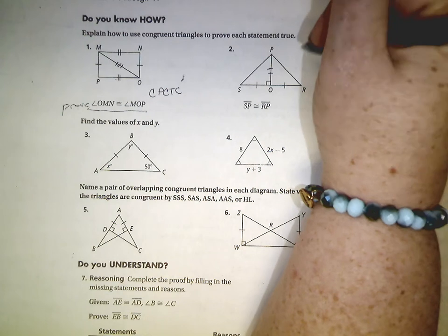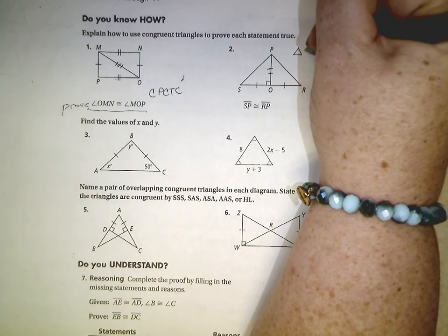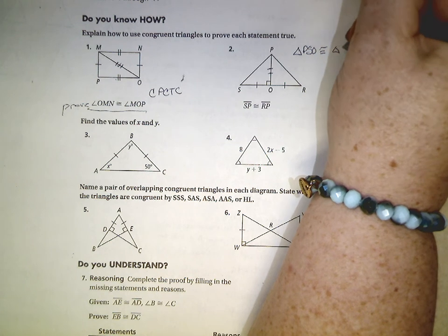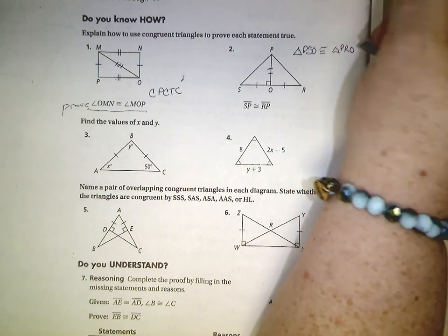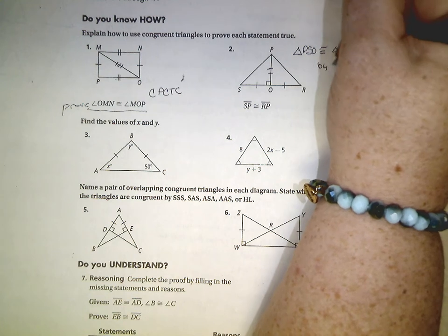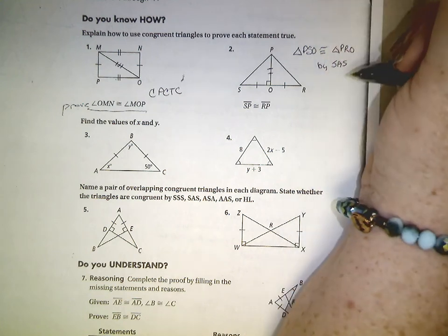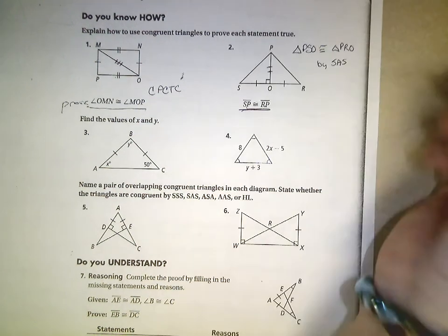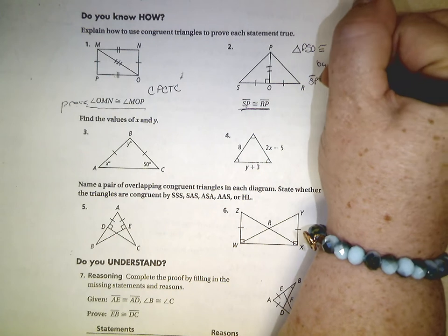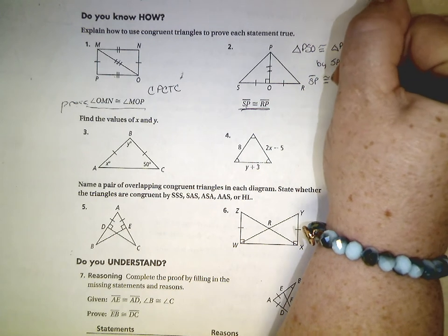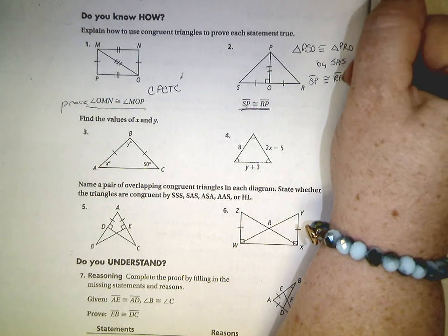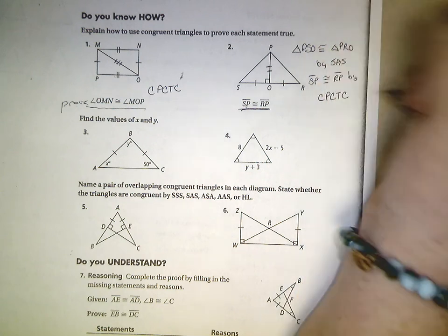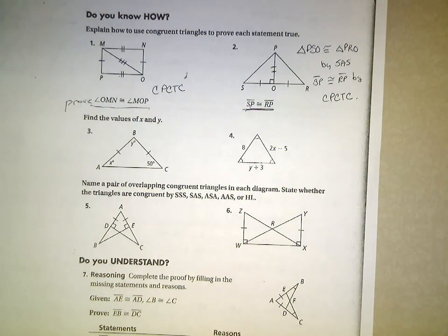So you would say triangle PSO is congruent to triangle PRO by the SAS theorem, side, angle, side. And then we would say, therefore, remember, this is what we're trying to prove right here. Segment SP is congruent to segment RP by corresponding parts of congruent triangles are congruent. Okay, there's that one.